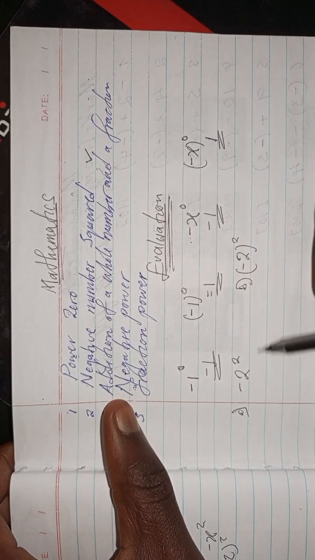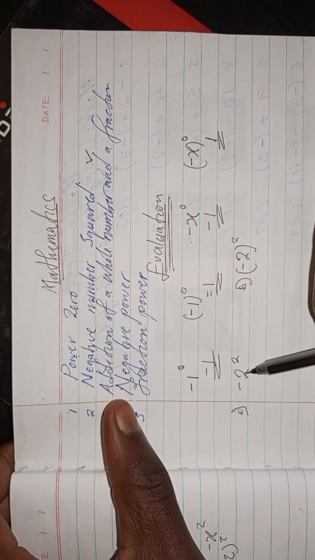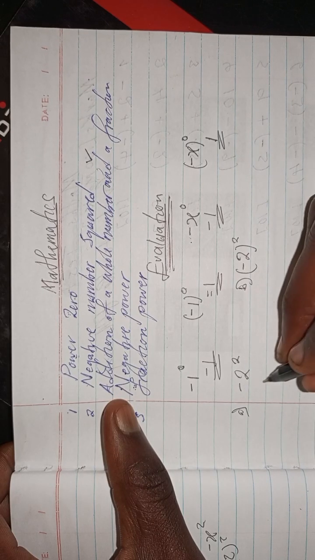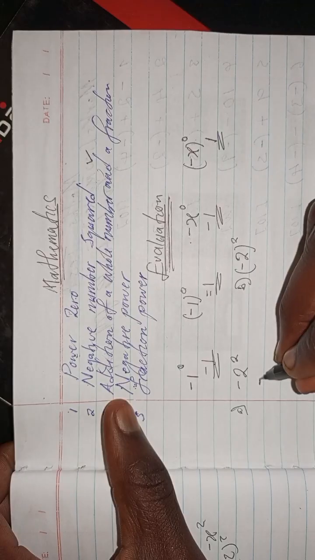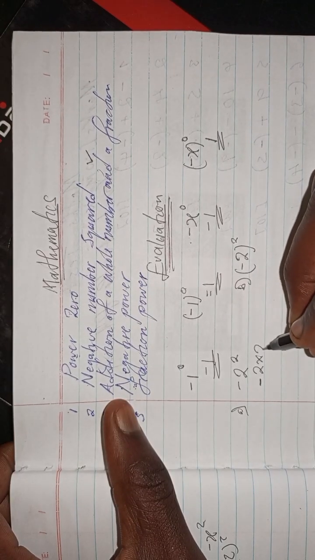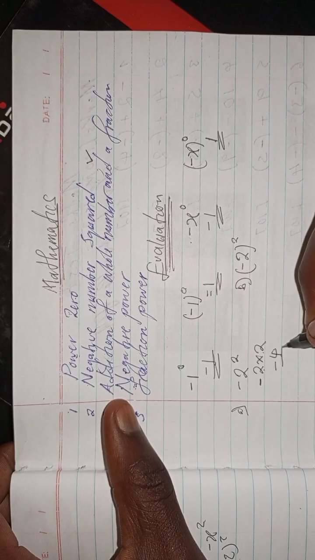Here what it means is that the square is only applying to 2, and not to the negative. So the negative sign is going to remain negative. Then 2 power 2 means 2 multiplied by 2. So negative of 2 multiplied by 2, we are going to have negative 4.